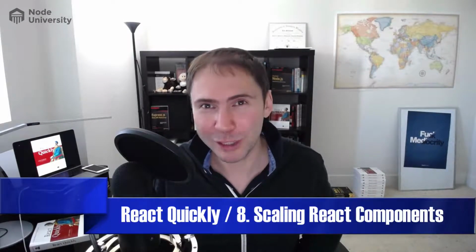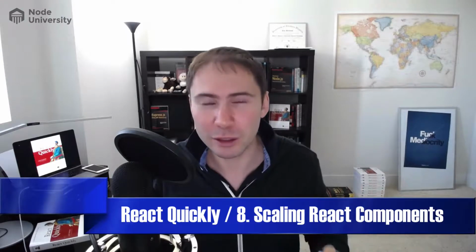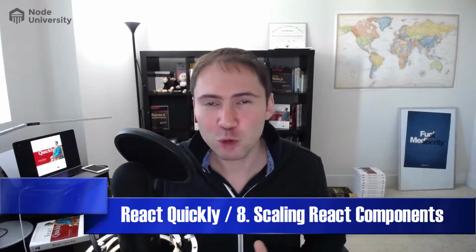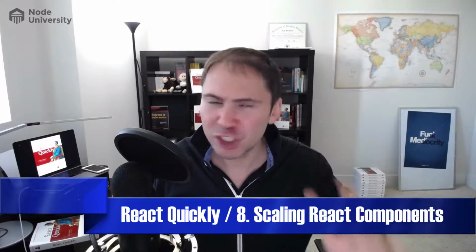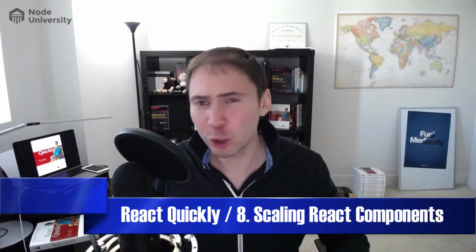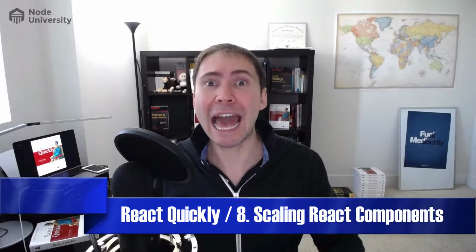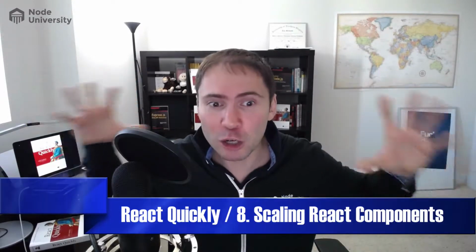In this chapter, it's one of the most important chapters of this entire book. In this chapter, Scaling React Components, I will explain to you why React is so amazingly, absolutely, positively brilliant at working with large applications. So the philosophy of React: we build small, tiny, bitty components, but then we construct those humongous, large applications. Look at Facebook, look at Instagram.